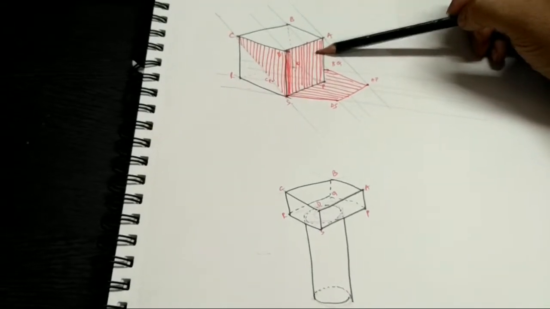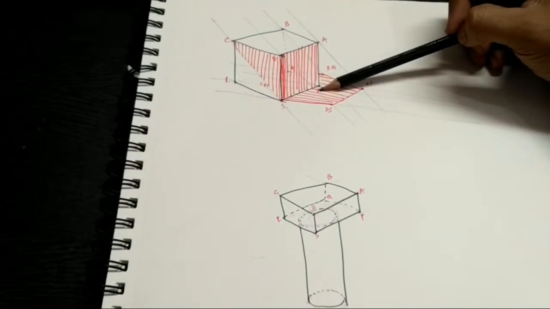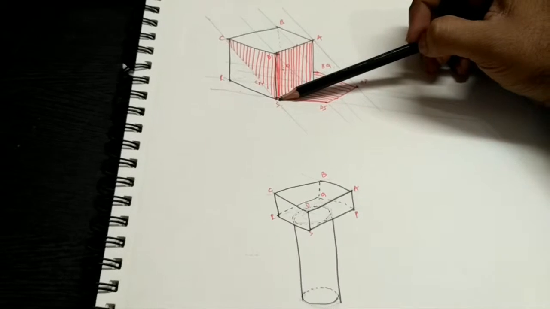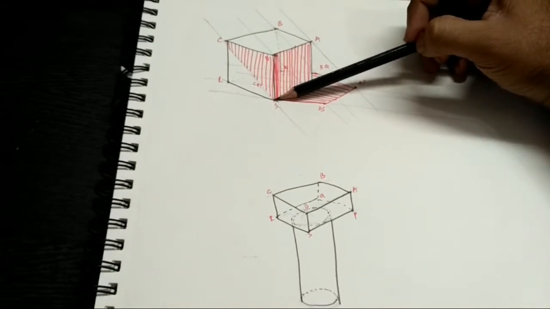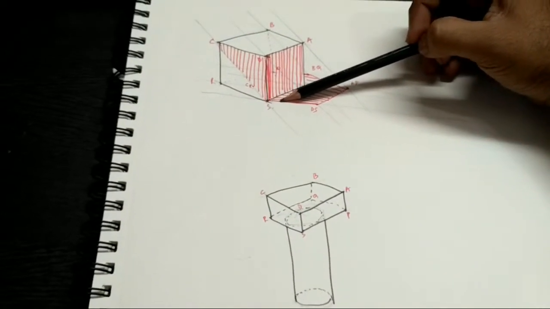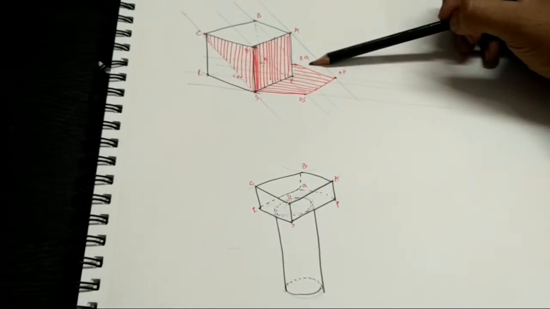But since this is actually lying on the surface, you are able to derive the shadow exactly at the bottom part of the prism, and it goes onto the ground plane.